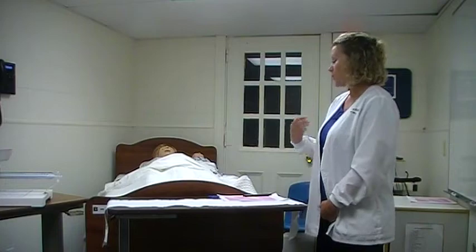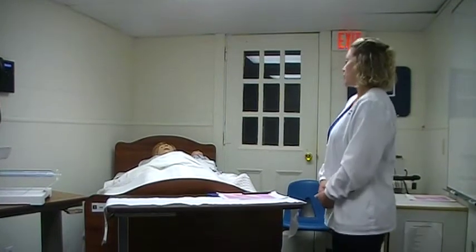The newborn may be in the nursery, in the crib, or it could be in the mother's room, just depending on the situation at that time. But we need to identify our newborn. So right now our newborn is in with the mother, so we're going to go in and identify our newborn.